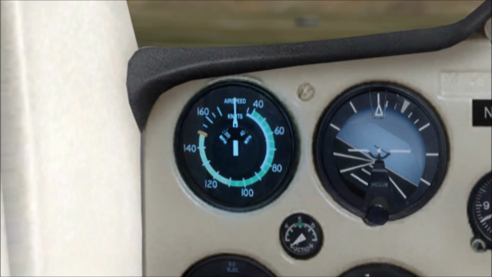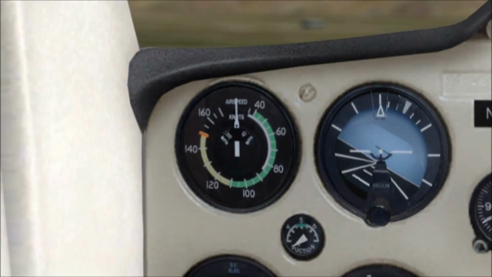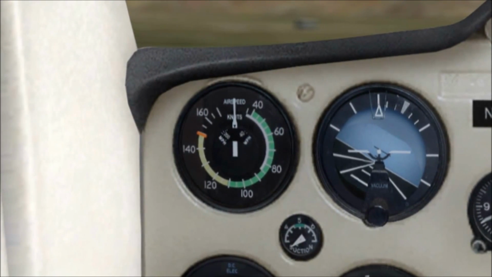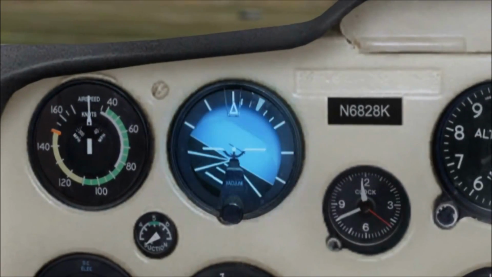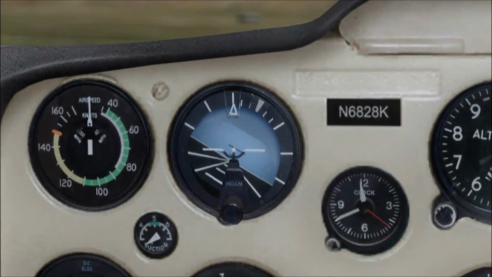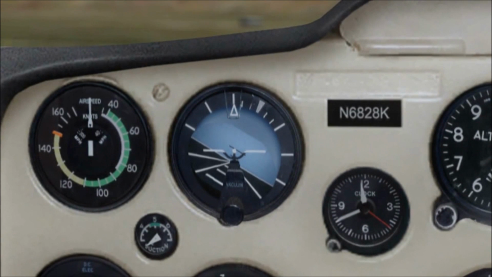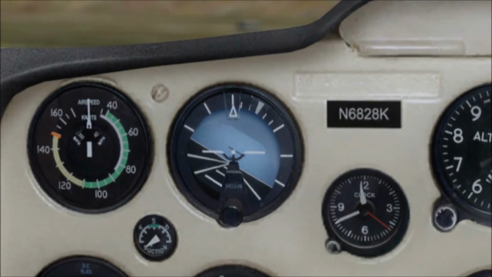Top left is the airspeed indicator. We'll go over the many aspects of this instrument throughout the training, but keep in mind for now that there is more than meets the eye. To the right of the airspeed indicator is the attitude indicator. This indicator is central to everything we do and the most important of all the instruments.